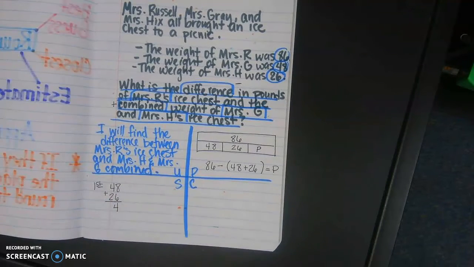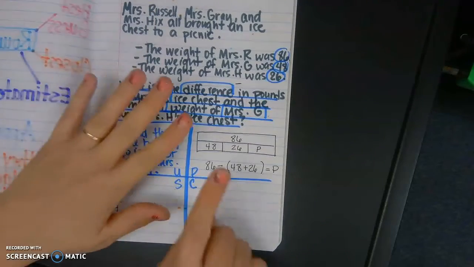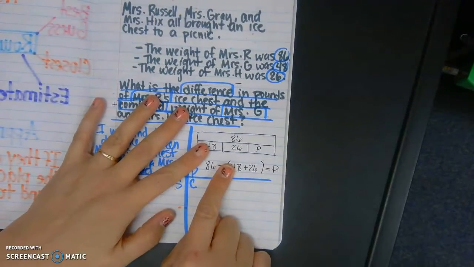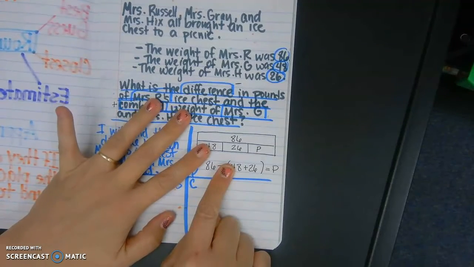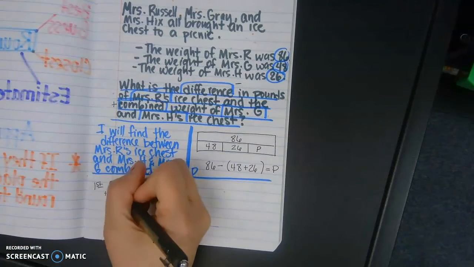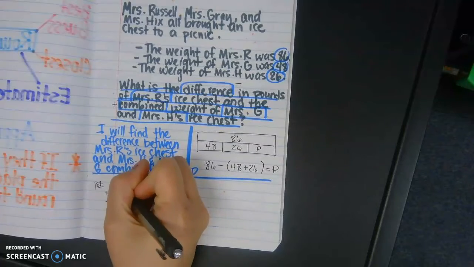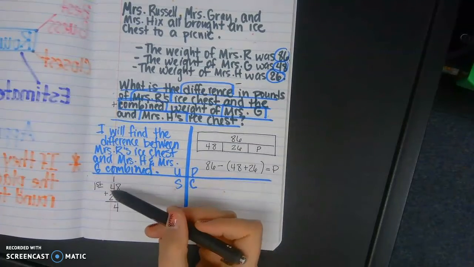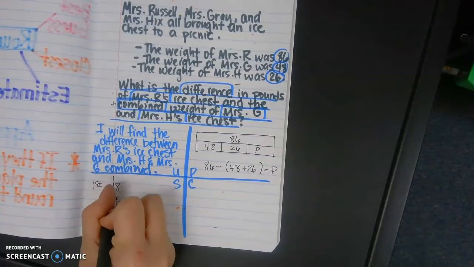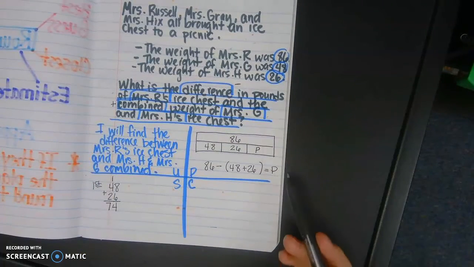You could have also counted up and said, okay, start with 8, and then go 9, 10, 11, 12, 13, 14, and use your fingers. That's okay too. I'm going to make sure to bring my 1 over here. 4, 5, 6, 7.